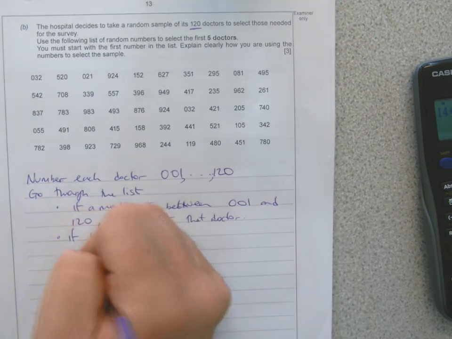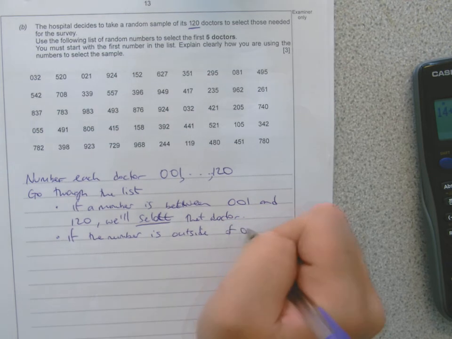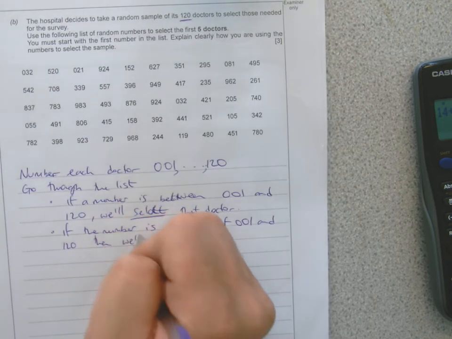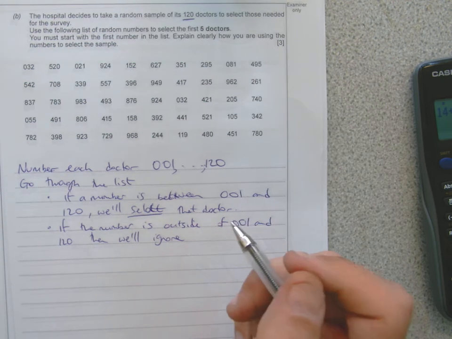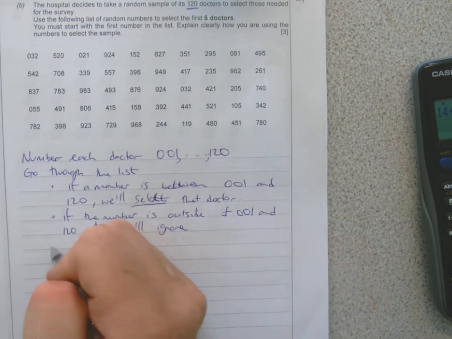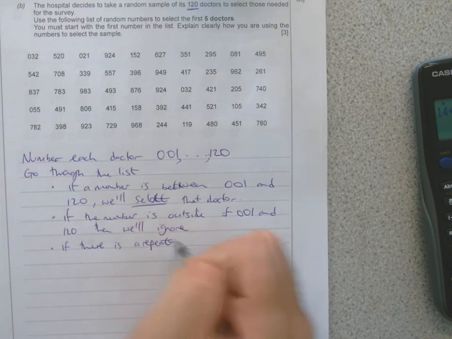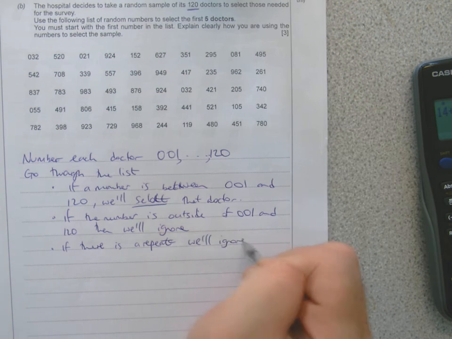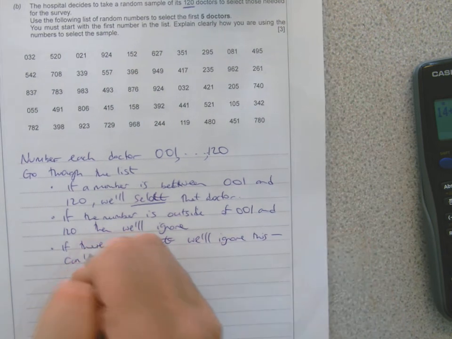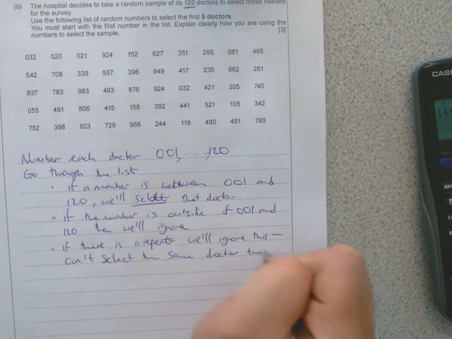Okay, if the number is outside of 001 and 120, then we'll ignore it, because if it's bigger than 120, then it can't be included, because we've only got doctors numbered up to 120. If there's a repeat, because sometimes there's a repeat, we'll ignore the repeat as well. You can't select the same doctor twice, because they need to just do the survey once.